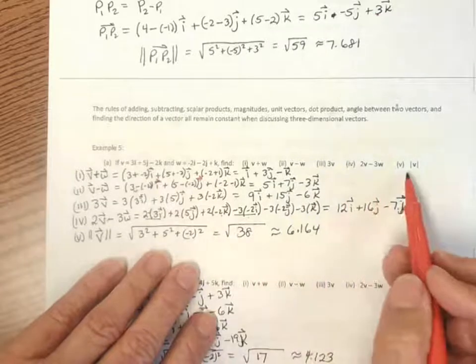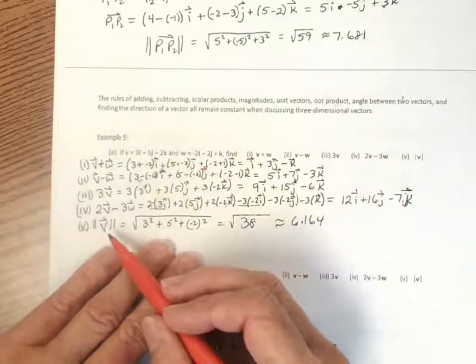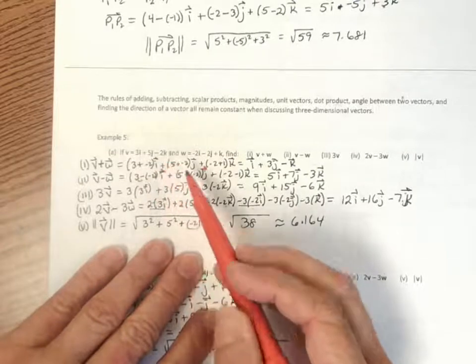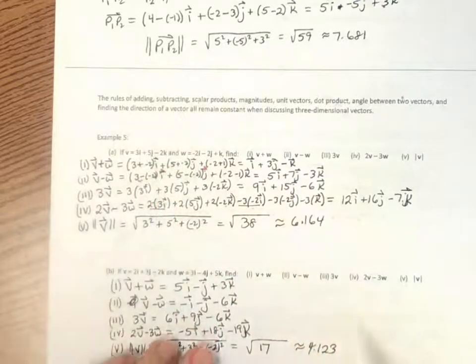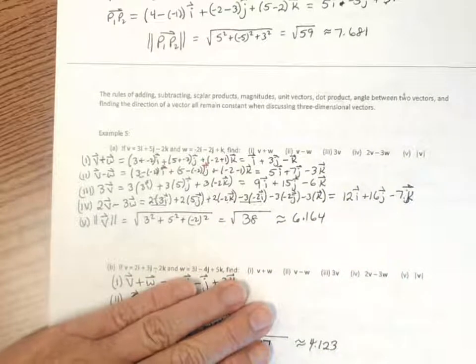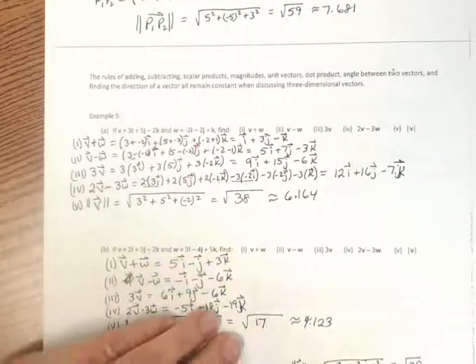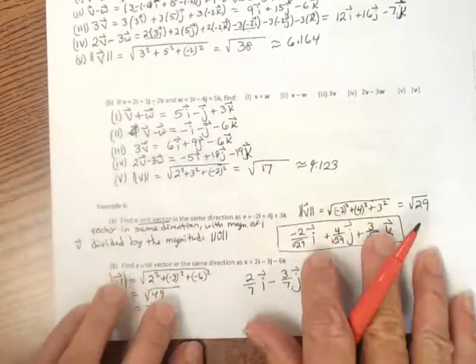And the magnitude for the vector, I just want vector v, so 3 squared plus 5 squared plus negative 2 squared, square rooted. And here's another one for you to do just to practice, then double check your answers. But same way we've done it with two-dimensional vectors.